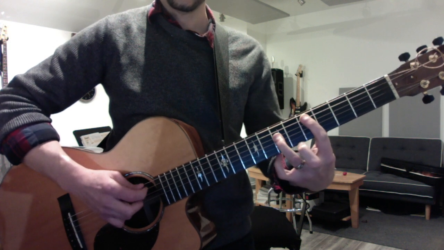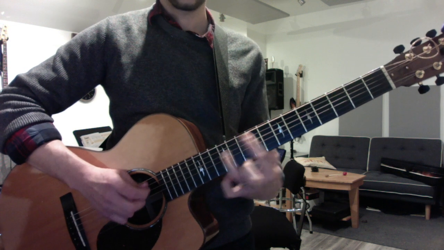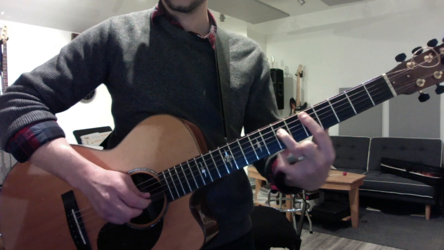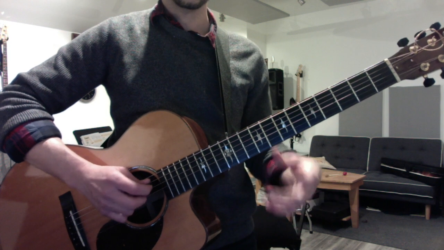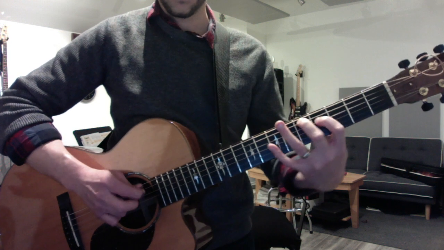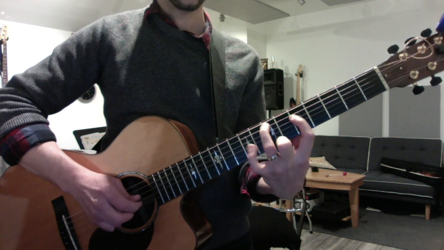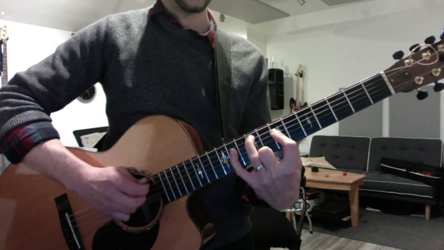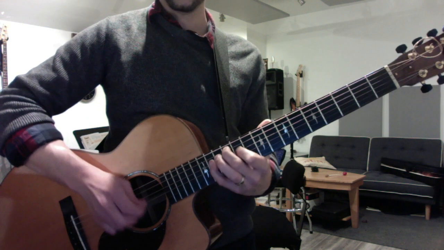Then in parallel fifths. Then in a combination of thirds to fifths. And in all these cases, the root's on the bottom. You can go as far as you want. 5 is enough, or you can sometimes do the whole scale.